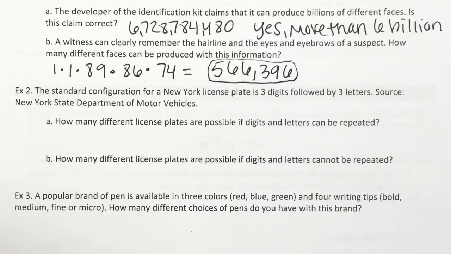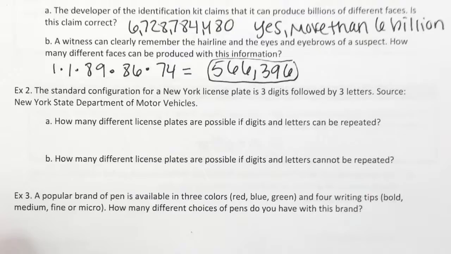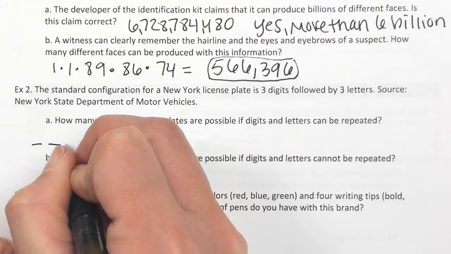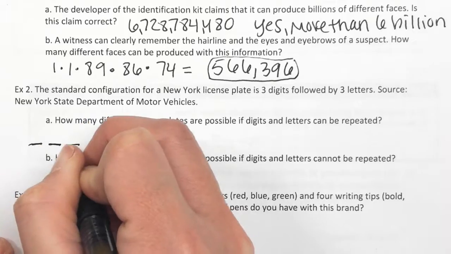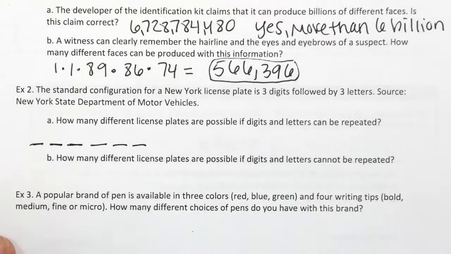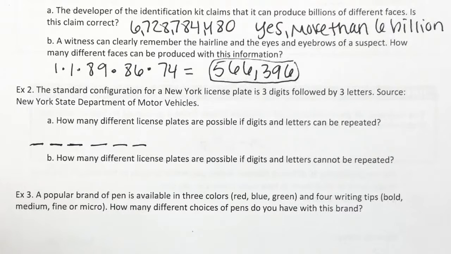Okay, go ahead and read part A. How many different license plates are possible if digits and letters can be repeated? Alright, so it says how many digits are in the license plate? 3. Let's go ahead and make 3 blanks, like we're making a license plate. And how many letters? Alright, so let's make 3 more blanks. So this is a license plate, and we're going to figure out how many different options they have.